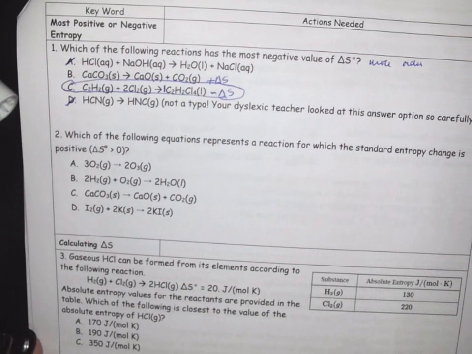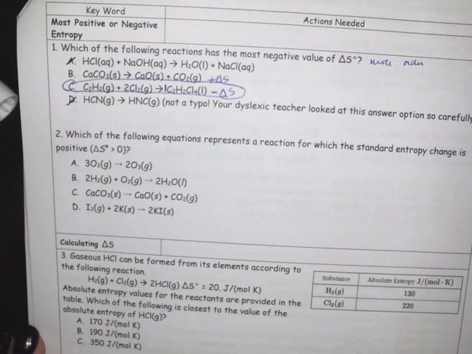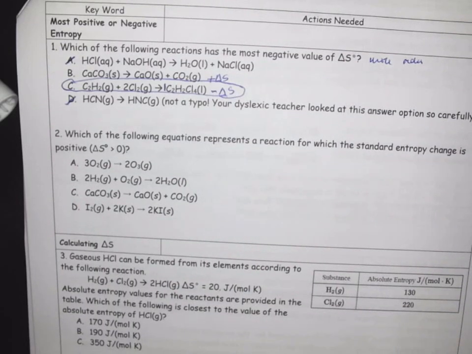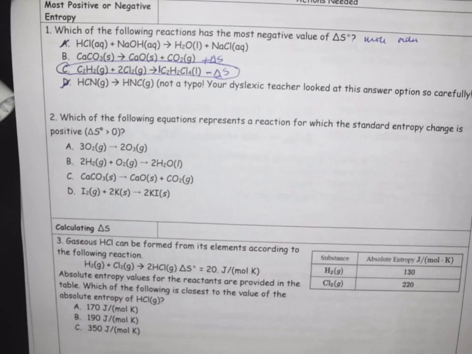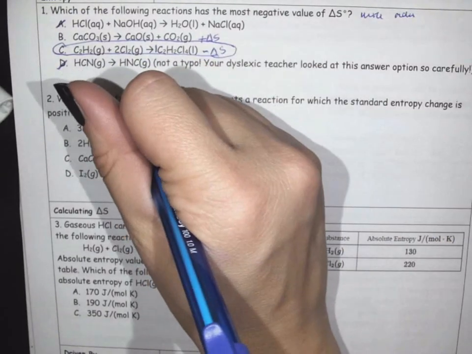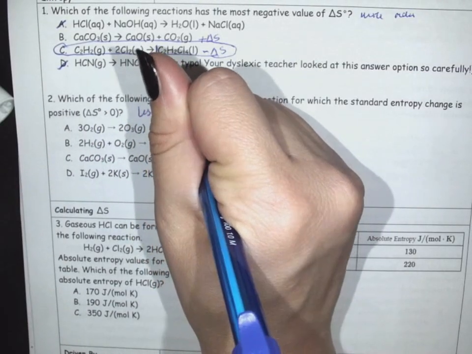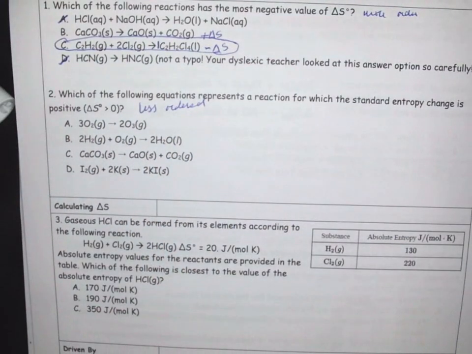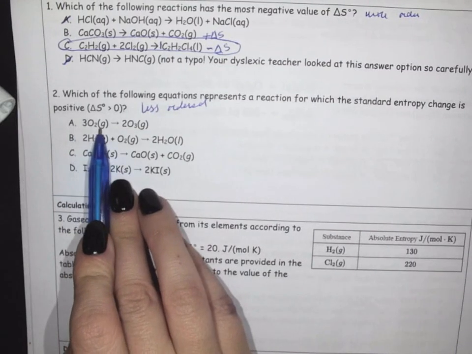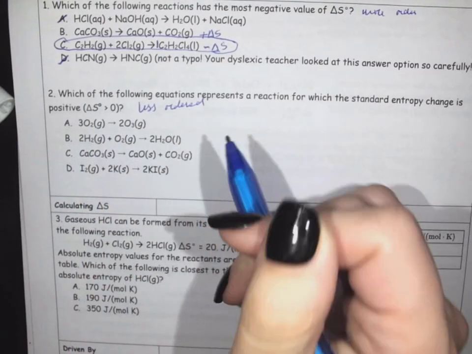Which of the following equations represents a reaction for which the standard enthalpy change is positive? Okay, so a positive delta S means more chaotic or less ordered. So going from 3 crazy gas particles to just 2 would become more ordered.